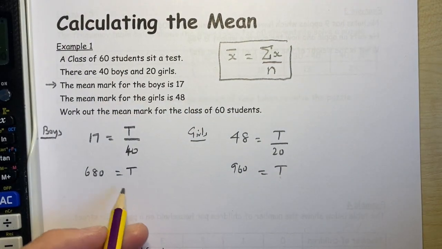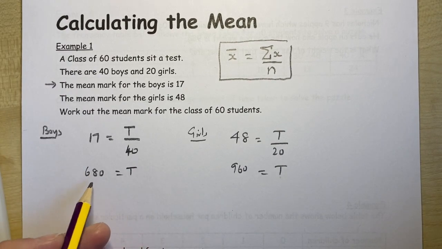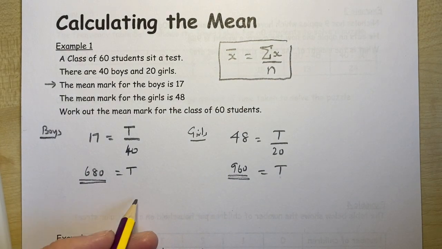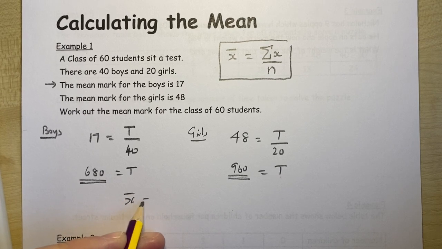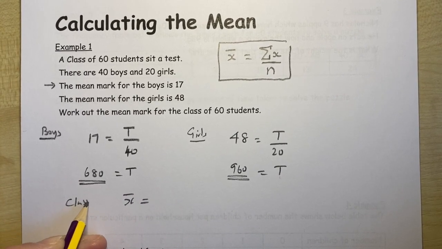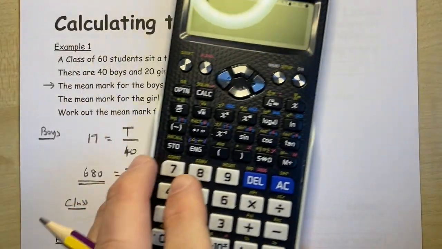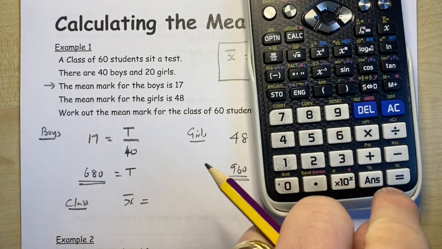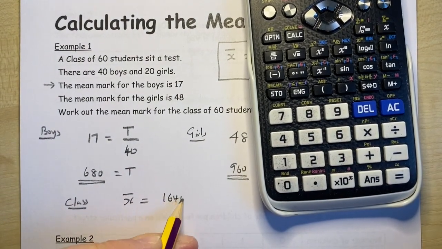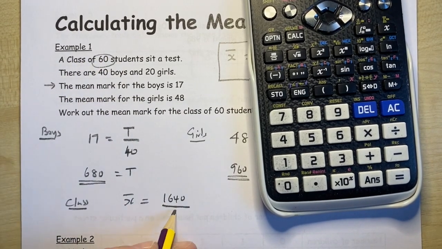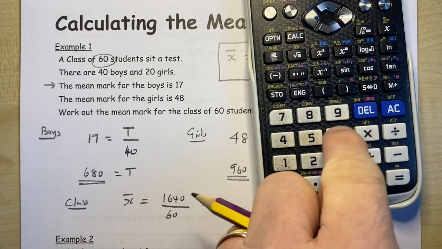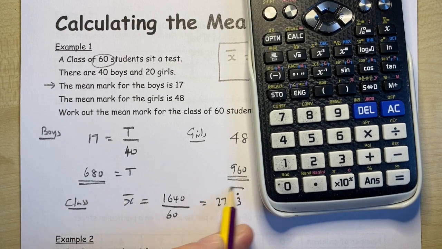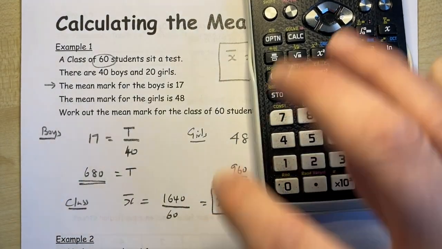So that means that the total of all the scores added together would be the 680 and the 960 added together. So to work out the mean for the whole class, we would add together the 680 and the 960, which gives us 1,640, and we'd have to divide by the 60 students. So divide that by 60, and that gives us 27.3 recurring is the mean for the entire class.